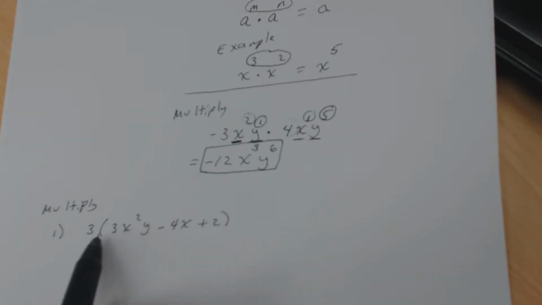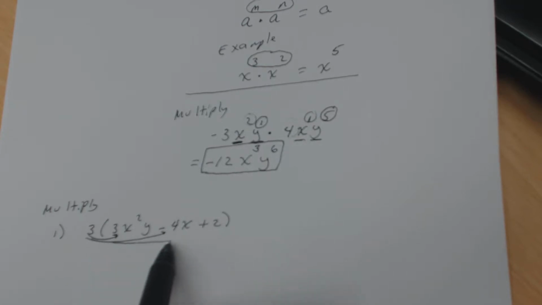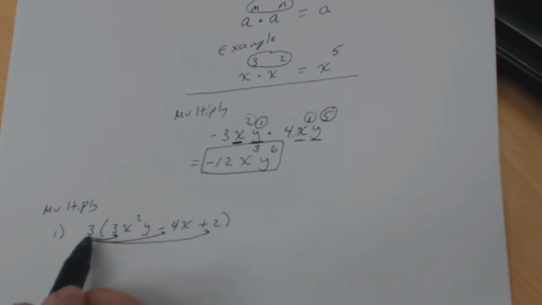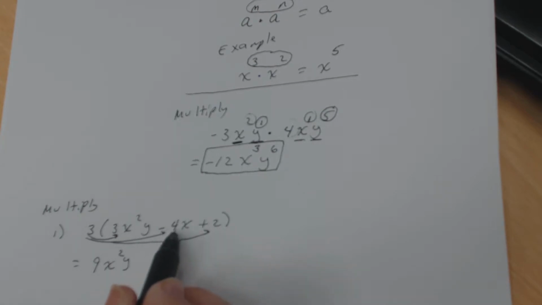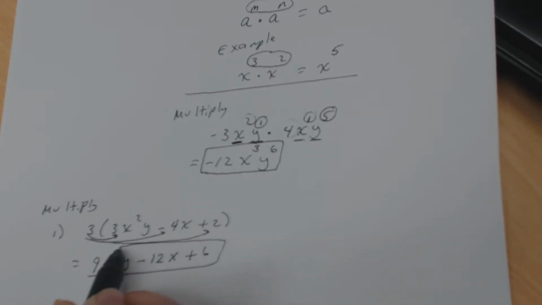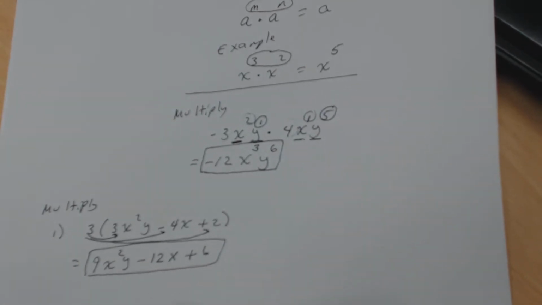To multiply this, you're going to use the distributive property. Every term in here, you multiply by 3. So 3 times 3x squared y is 9x squared y. 3 times a negative 4x is a negative 12x. And then 3 times 2 is 6. That's your answer. There are no like terms, so you can't combine anything. These are all different terms.